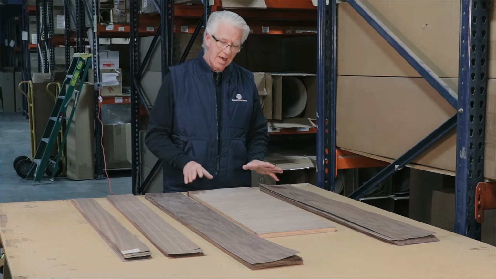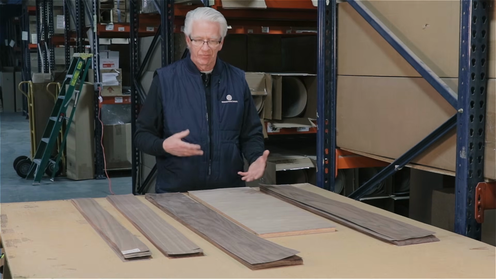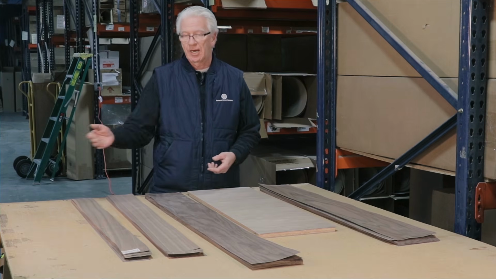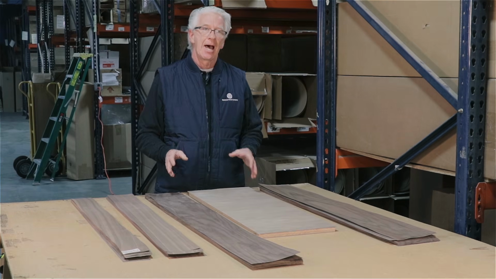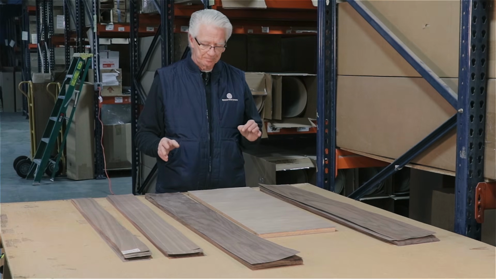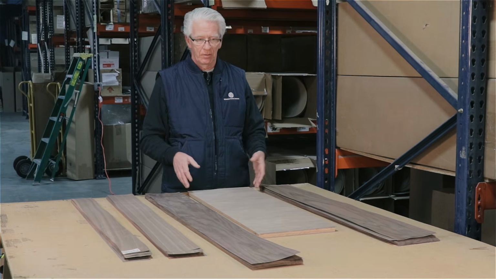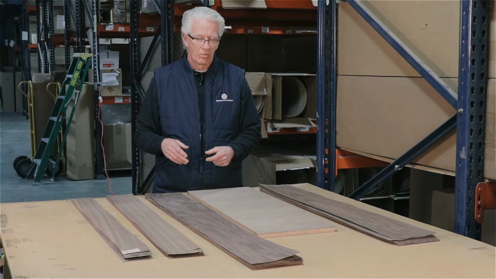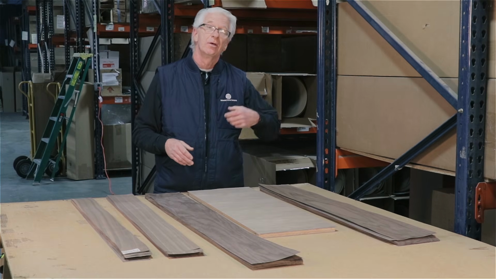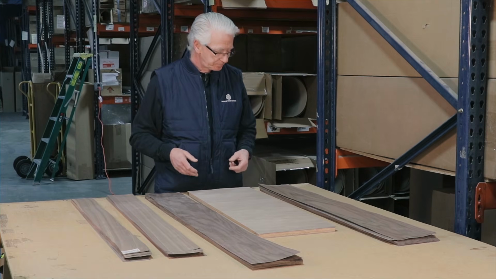And in a lot of species now, and especially because of the popularity of a particular species, in this case we're looking at a number of pieces of walnut, the amount of allowable defects kind of gets relaxed a little bit just because of the amount of material that has to be sourced. So 10 years ago, what was allowed might not necessarily make it, or vice versa.